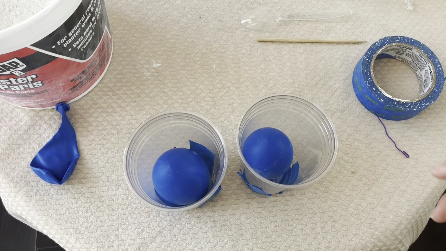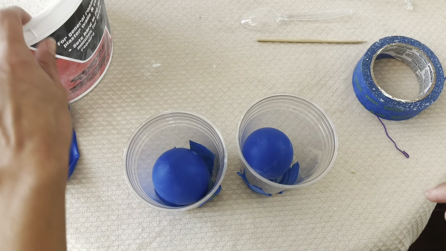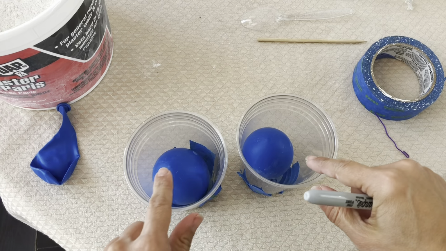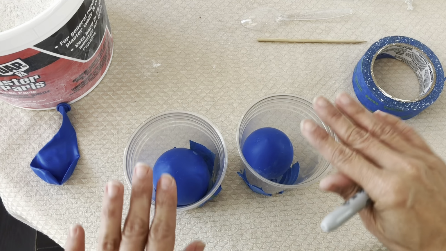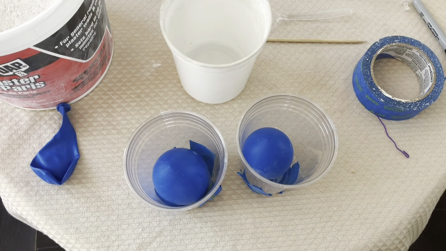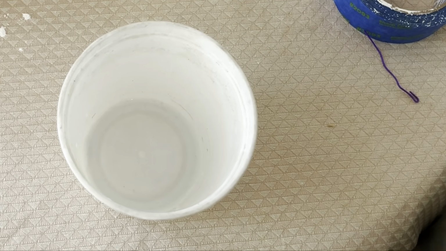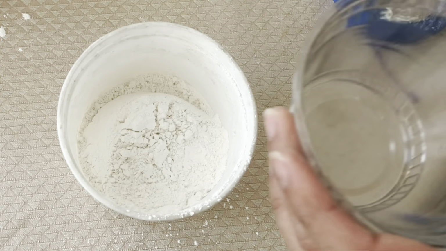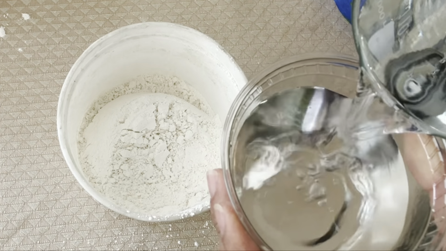Now what I'm going to do is mix my plaster of Paris, my gypsum, with water and pour it onto these balloons and fill my entire cup with them. And remember what I told you, it will harden. As soon as it mixes with water, it will harden. So I'm going to take 2 cups of plaster and I'm going to mix that with 3 cups of water.